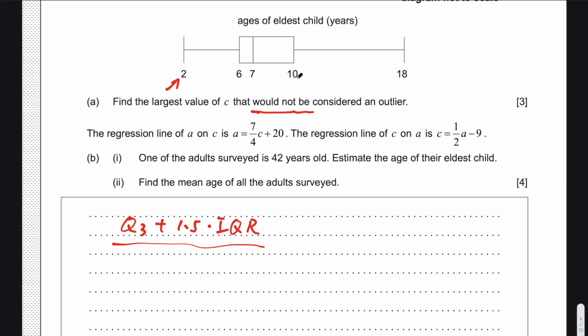Q3 in this case is 10. Or if we're looking for a small outlier, any value that is less than Q1 minus 1.5 times IQR will be considered a small outlier. But we're looking for the largest value of c, so we're looking for large outliers.